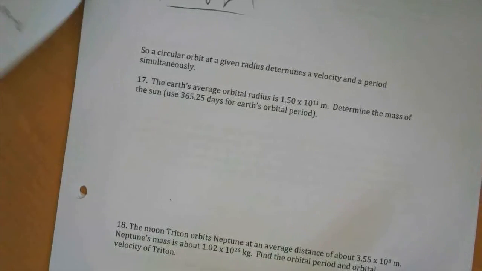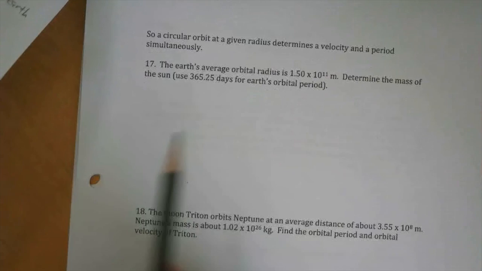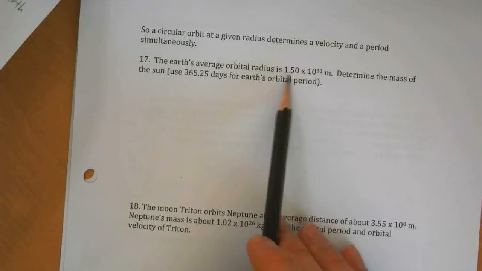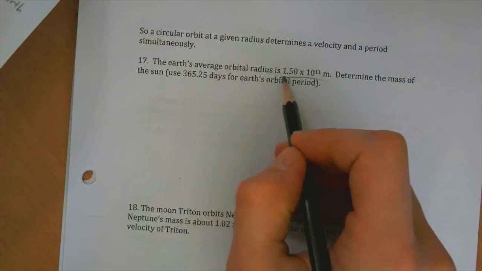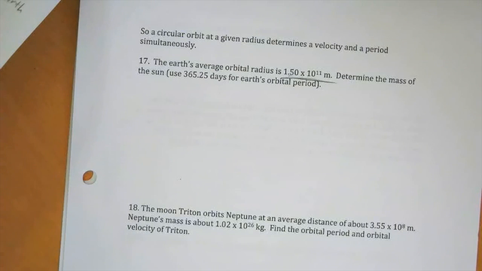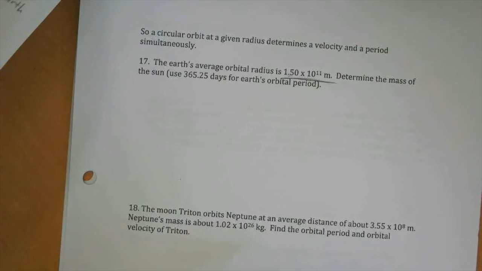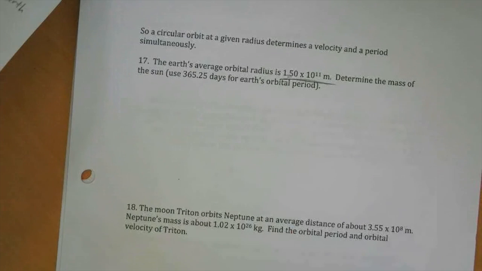So just a couple examples that we can do with that. Earth's average orbital radius, oh there it is, 1.5 times 10 to the 11th meters. I was right about my power of 10. So one astronomical unit is 1.5 times 10 to the 11th meters. That's the Earth's average orbital radius. We want to determine the mass of the sun.